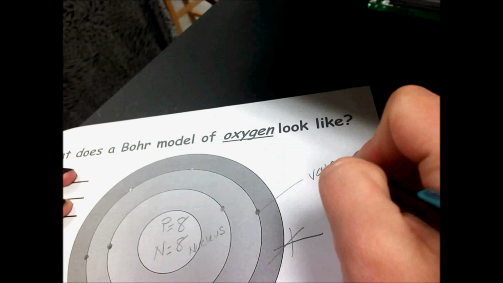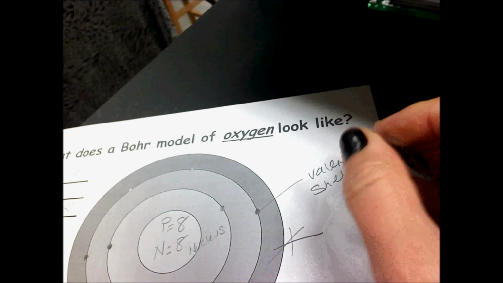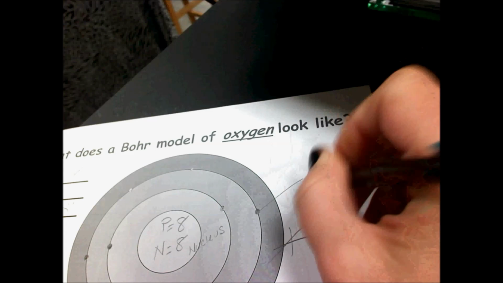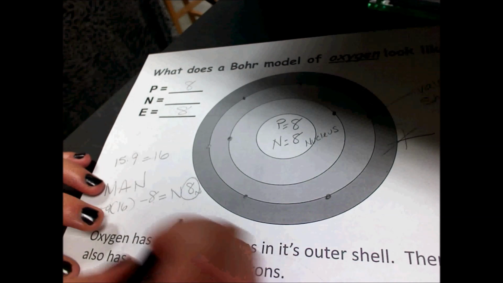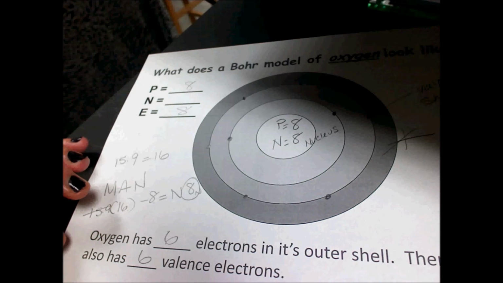Remember that our valence shell represents the electrons in the outermost ring, and that's our outermost ring, and so we have 6 electrons in the outermost ring. Anytime we have electrons in the outer ring, that also means it's our valence electron number, so therefore we have both. Okay, so this should summarize to you pretty clearly on the structure of the atom.